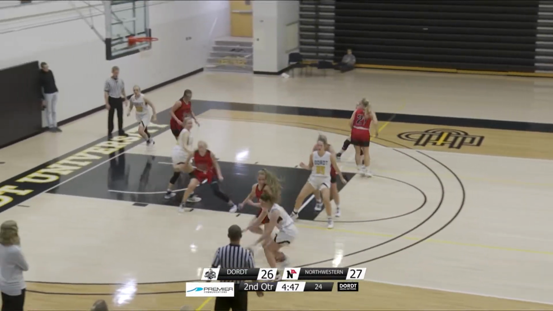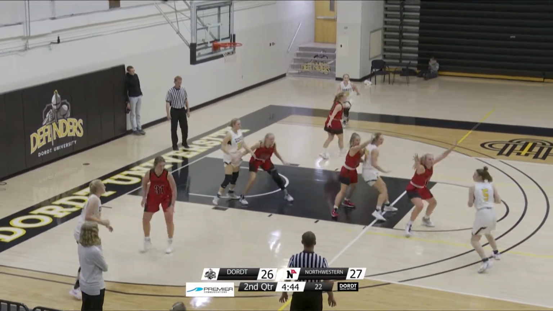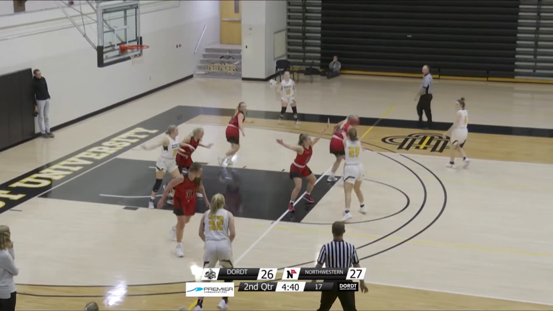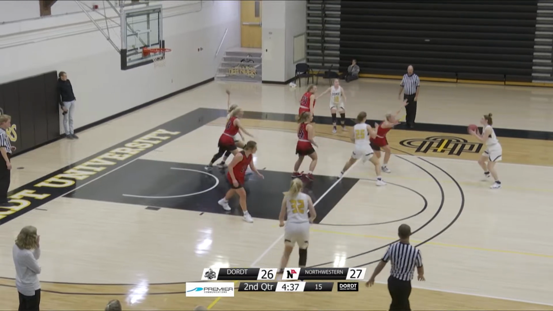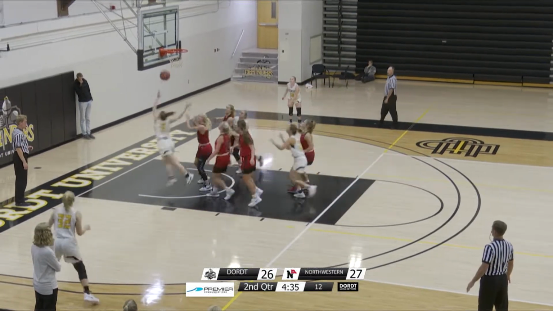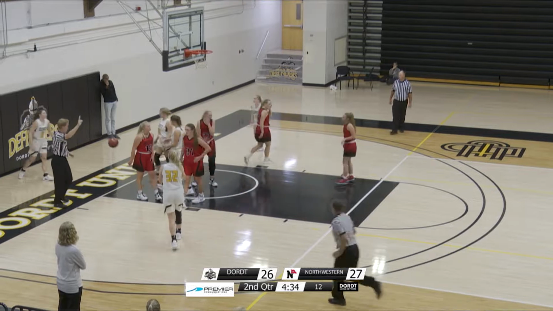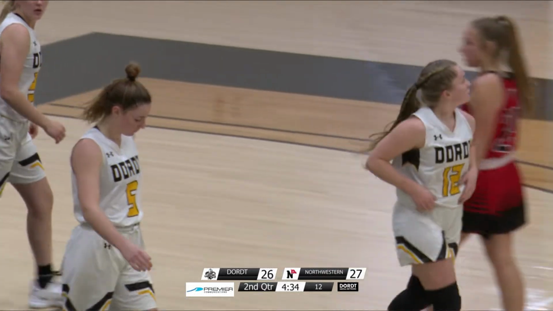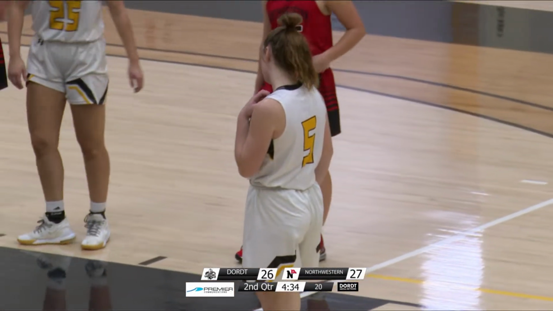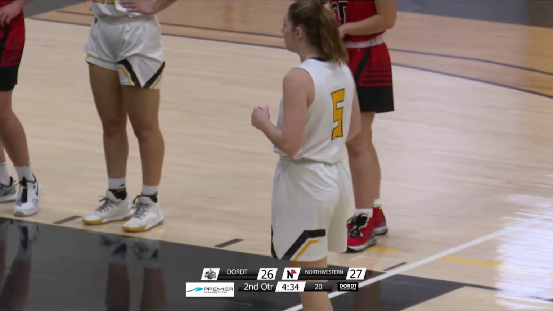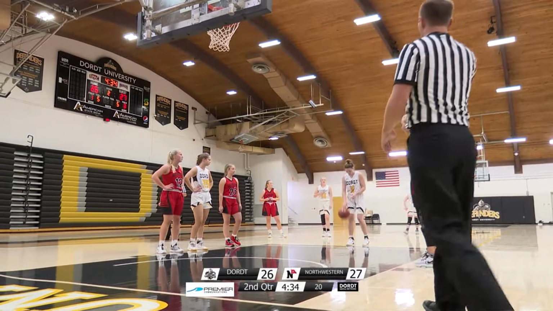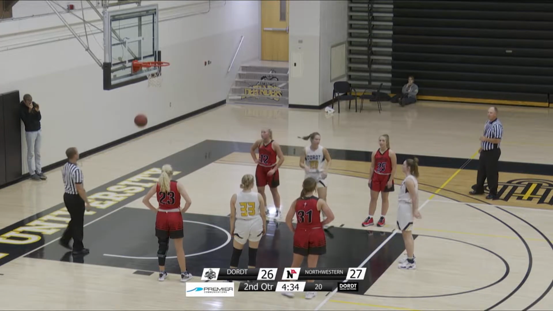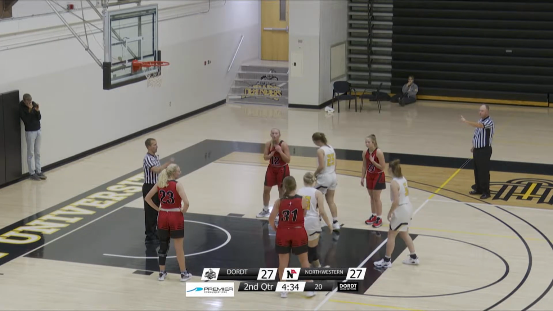Walker brings it up the court for the defenders, trying to drive it in there. Passes into the corner for Andringa, who dumps it back. Another cross-court pass to Drogue. Then Walker dribbles in, gets some penetration, puts up the two, and she'll go to the line, as she was fouled in the act. Walker's free throw is good. Nothing but the back of the rim on that attempt.